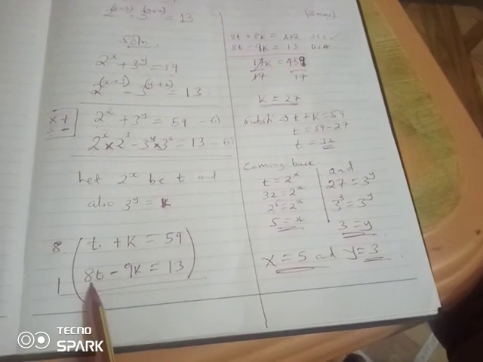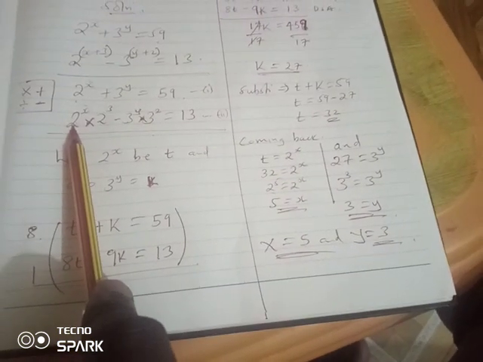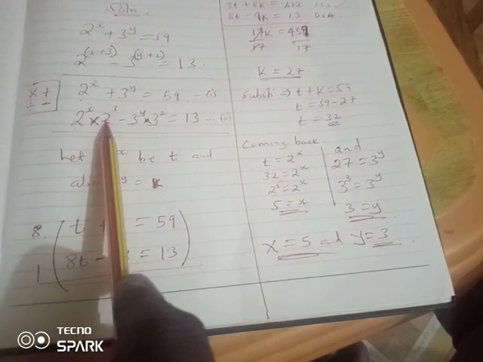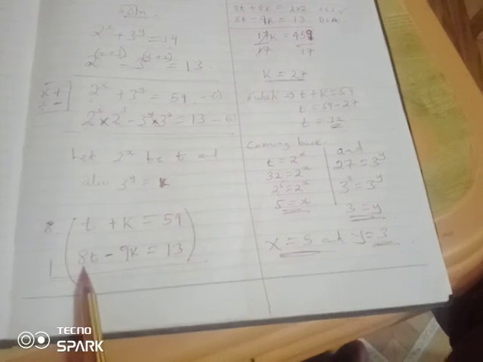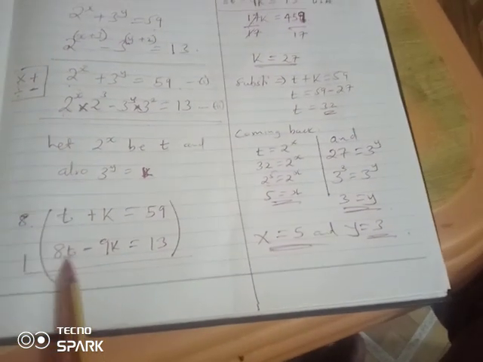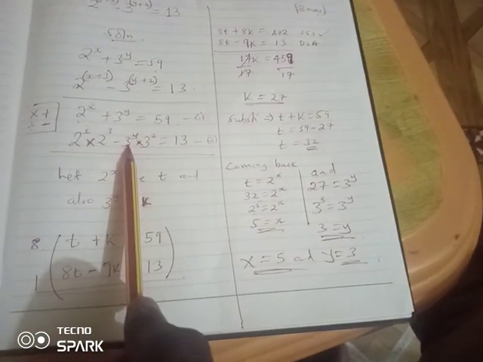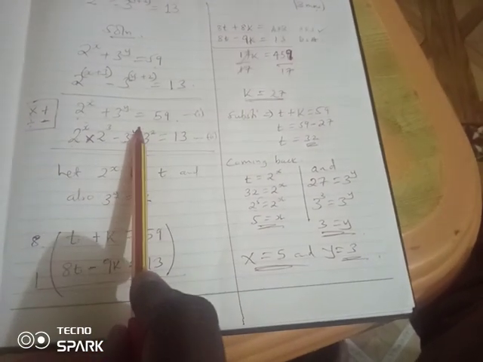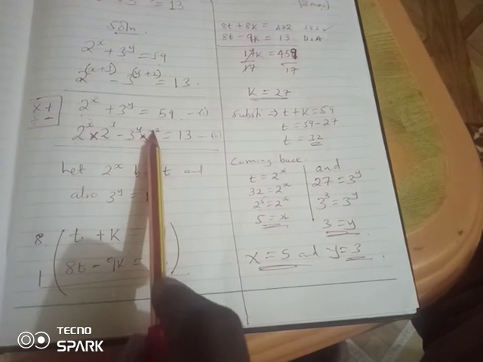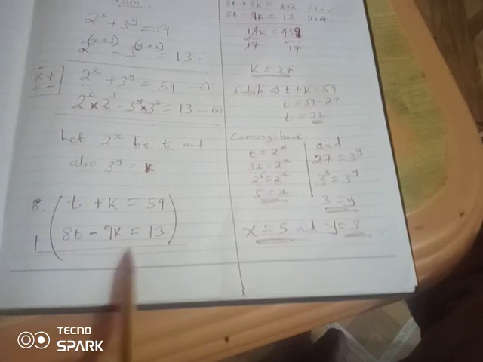And also, in equation 2, there's a t times 2 power 3. 2 power 3 is 8. So I will be having 8t minus 9k, of which we know how it has come about. 3 power y is a k times 3 squared, which is 9. So I'll be having 8t minus 9k is equal to 13.